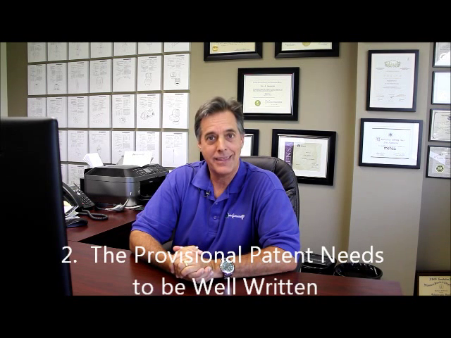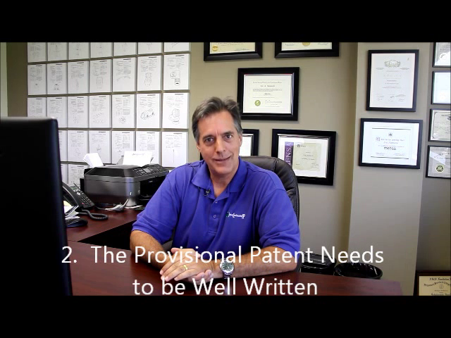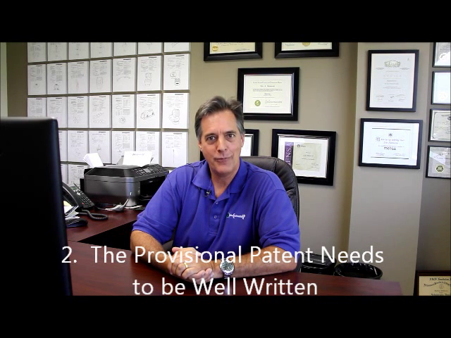So the first thing is it's important to file the provisional before you disclose your invention. The second thing is the provisional has to be well written. Now again, the way that most inventors do this is they file the provisional, then they disclose their invention, and within a year of the filing date of the provisional, they file a utility patent application. The utility patent application then claims back a priority date of the provisional.